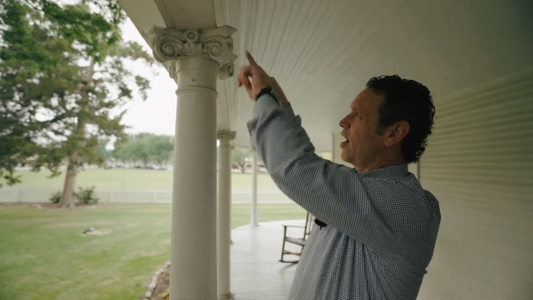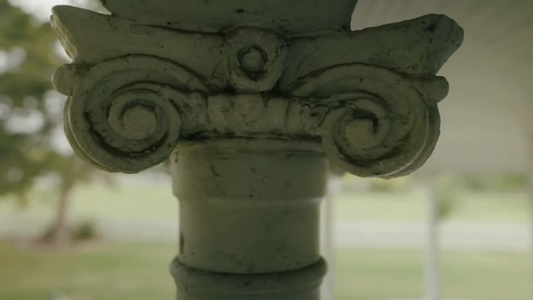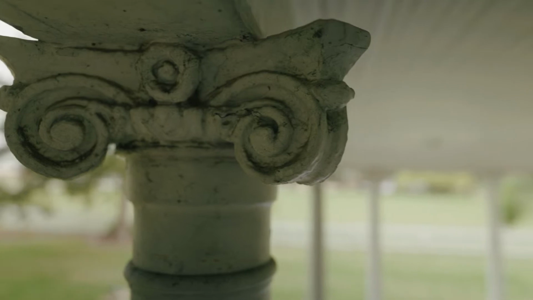And so the Ionic scrolls, but they're kicked out at a 45-degree angle. You see an egg and dart in there. It's actually kind of a pretty capital, but this is Victorian, right? This is not arts and crafts.